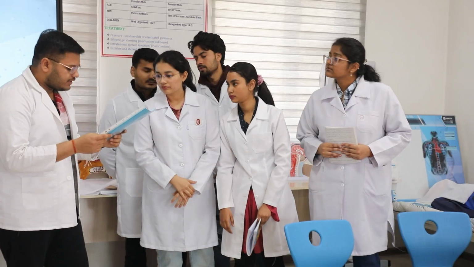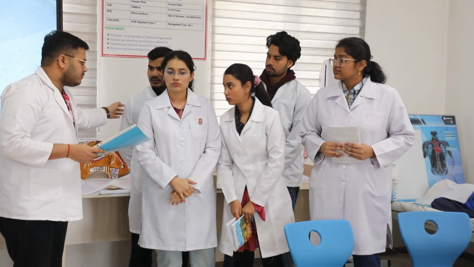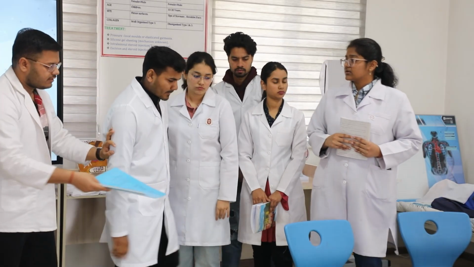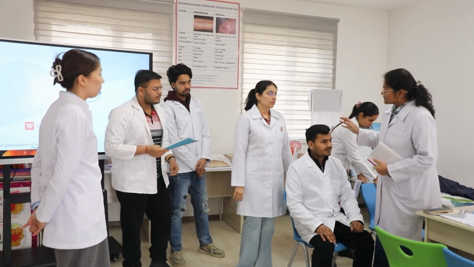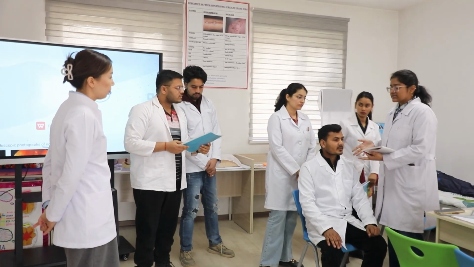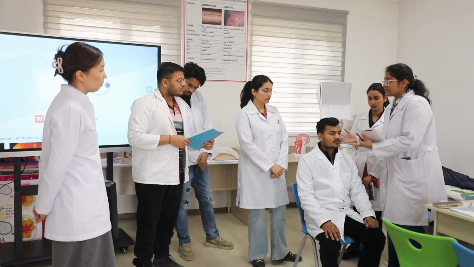Second one, what is the physician's sequence of action? You have a posterior bleeding. How do you need to help that patient? So the patient has a posterior bleeding from the pharynx, as you can see.